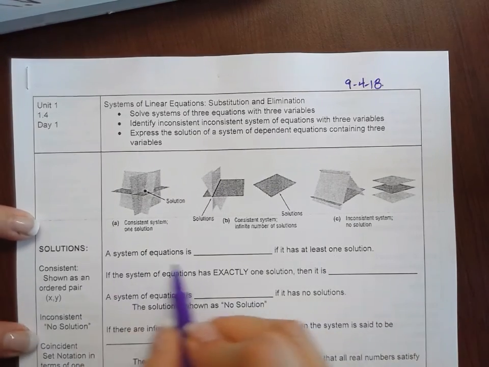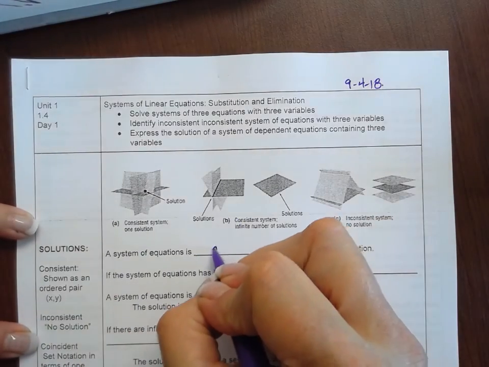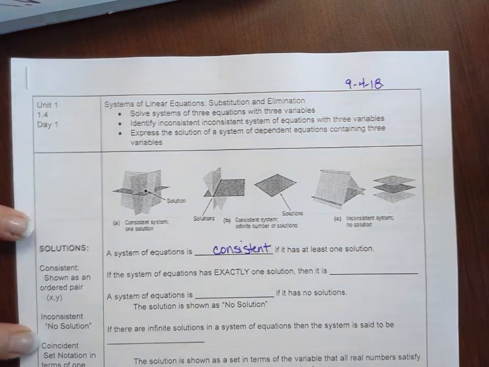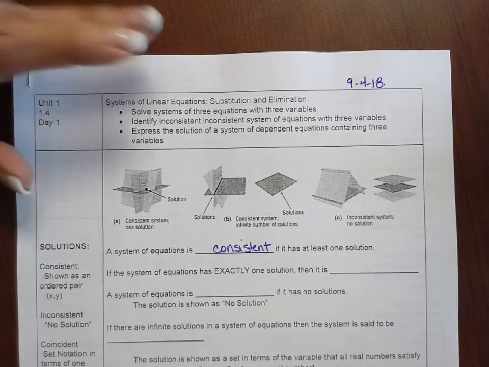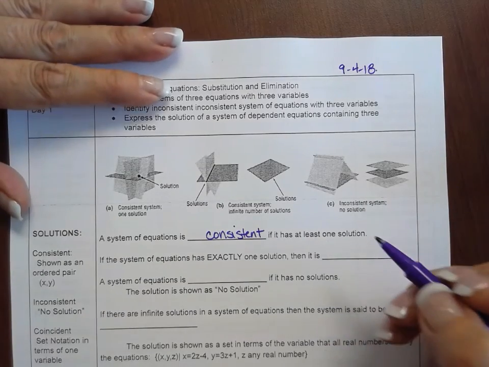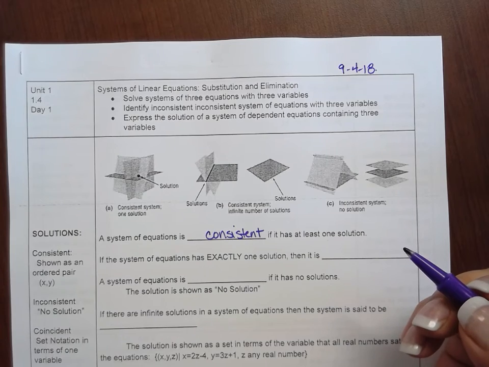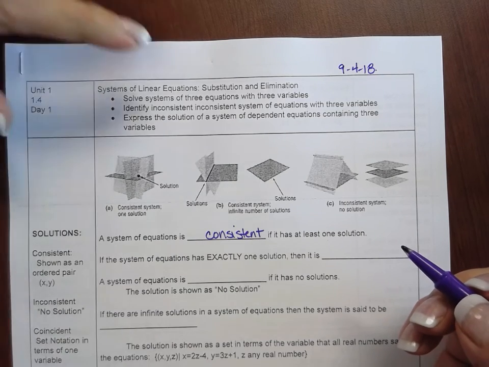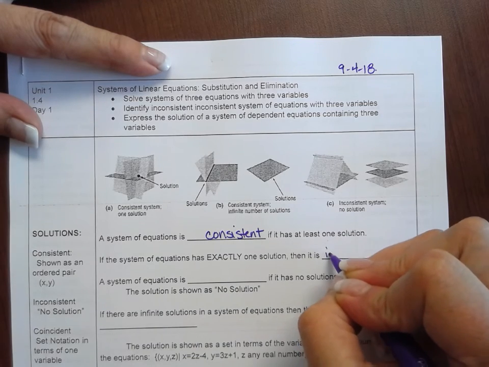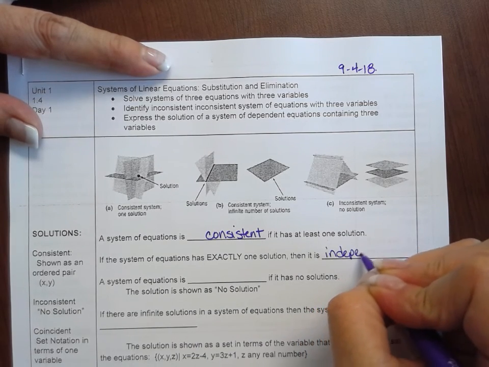So a system of equations is consistent if it has at least one solution. And if it has exactly one solution, then it is independent.